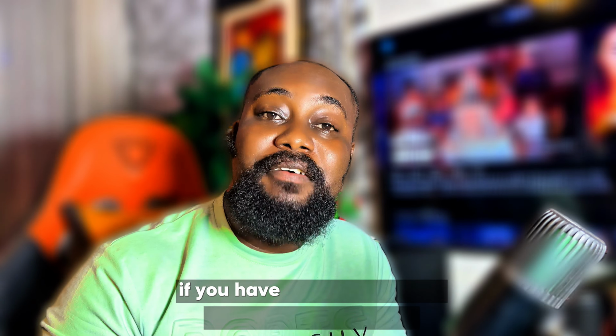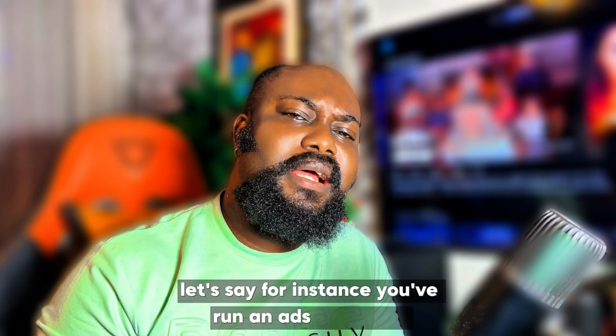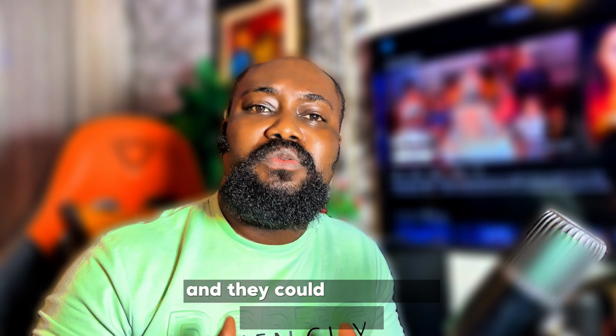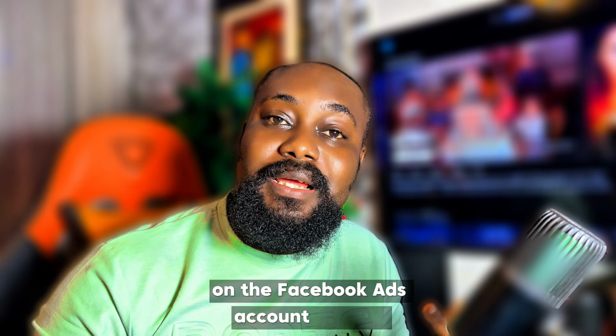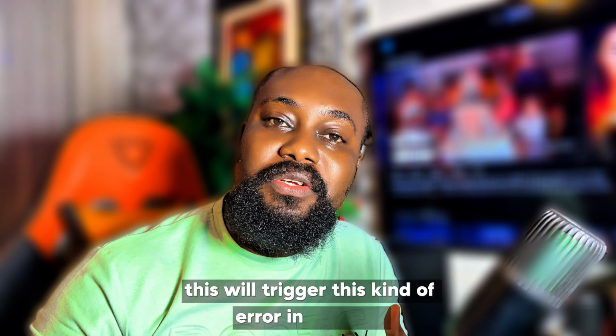Number one, if you have a debt hanging in your ads account. Let's say, for instance, you've run an ad previously and they could not charge your card, right? Or you forgot to place an automatic charge on the Facebook ads account settings or on your card. Then this will trigger this kind of error in your ads account.